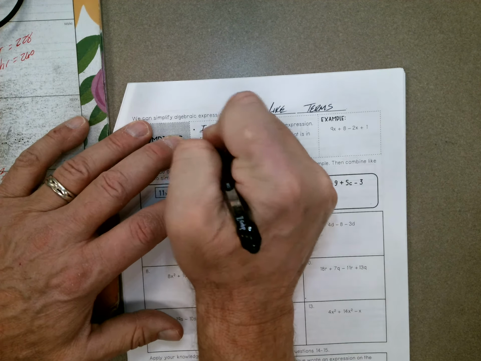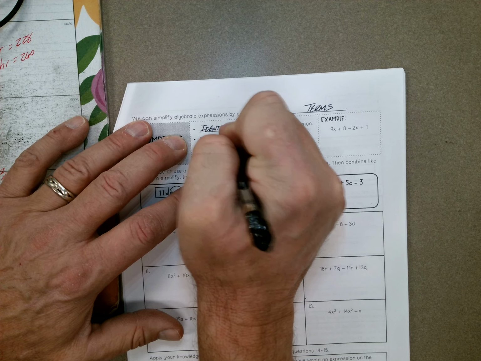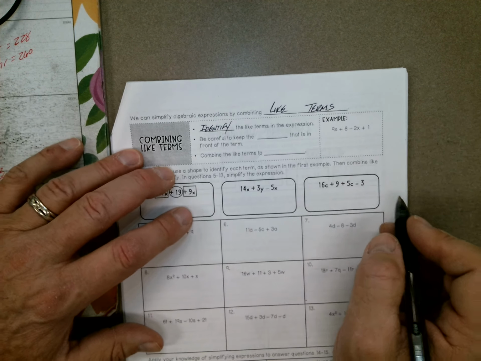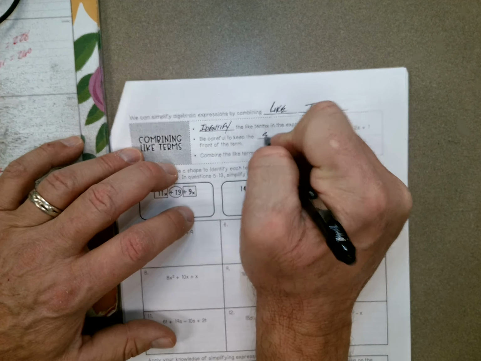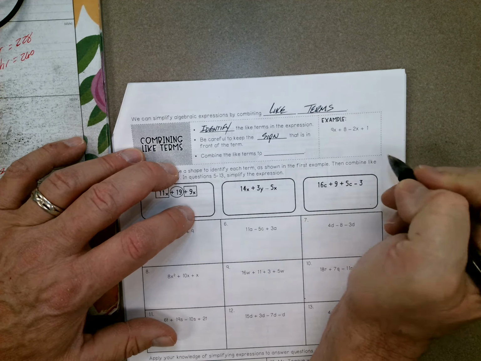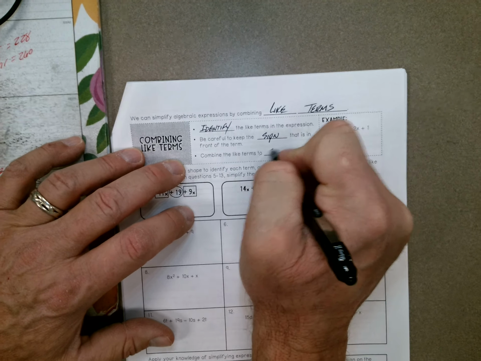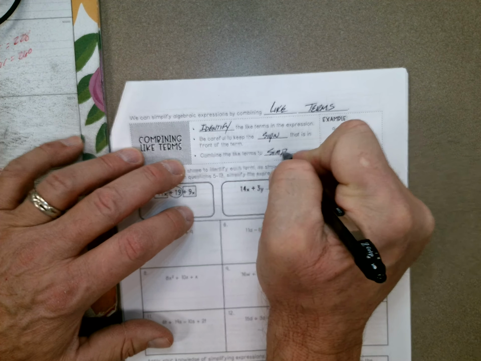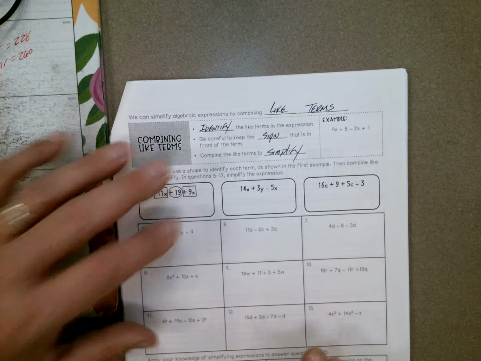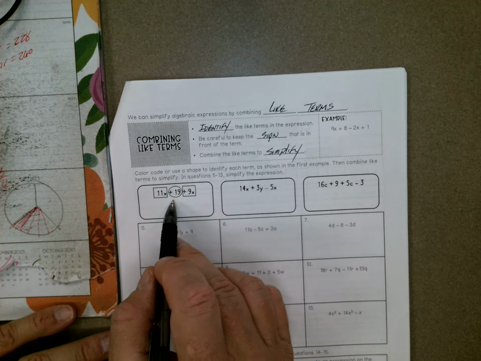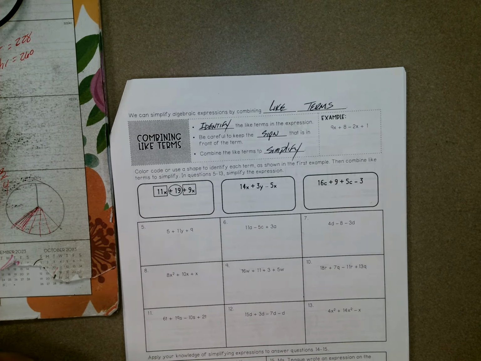You're going to identify the like terms, and be careful to keep the sign that is in front of the term and combine the like terms to simplify. Basically what we did. And you're going to notice that they're showing what I showed. They're boxing, they're going to circle. I underlined like I did back here.